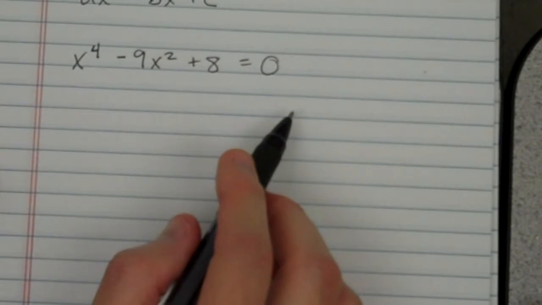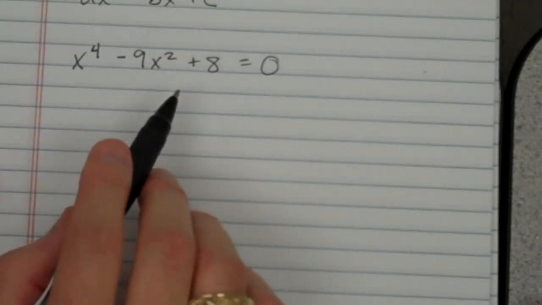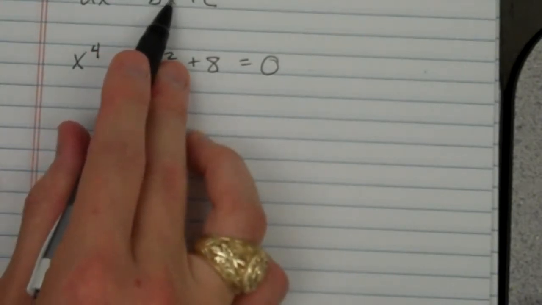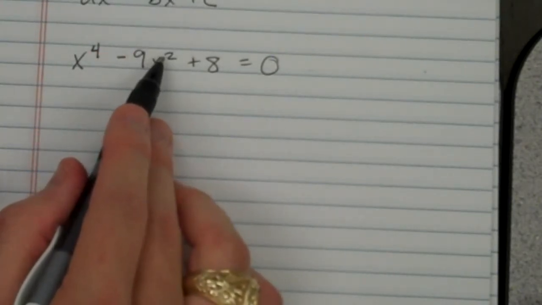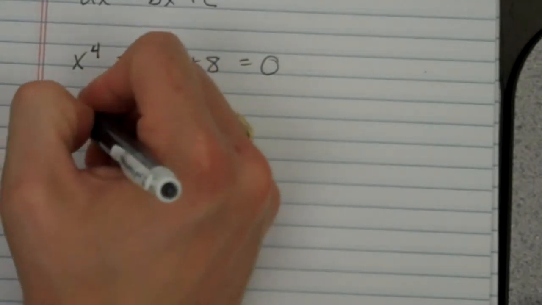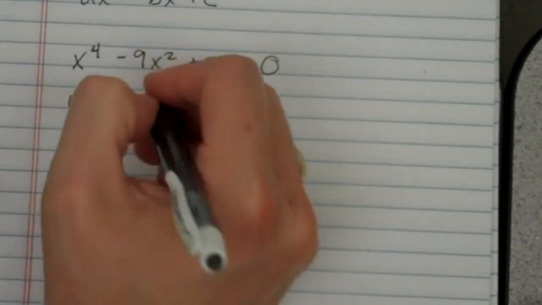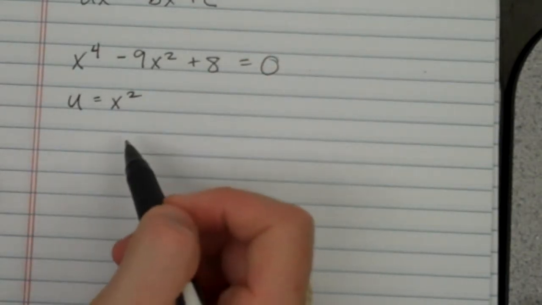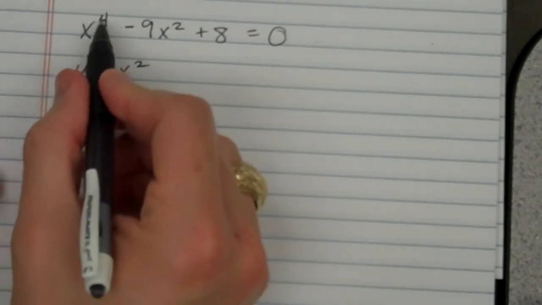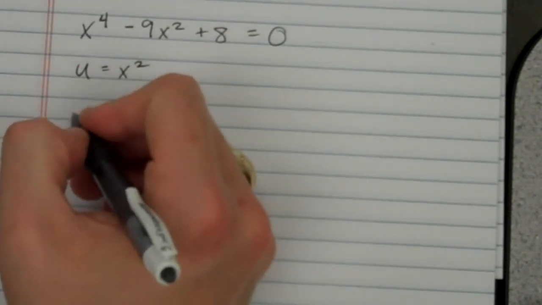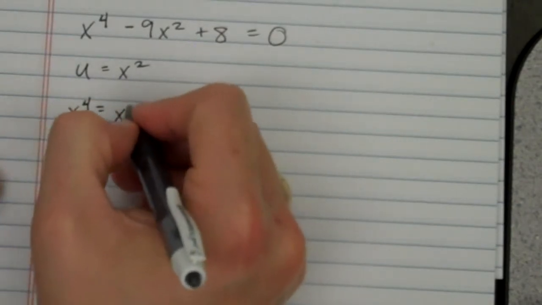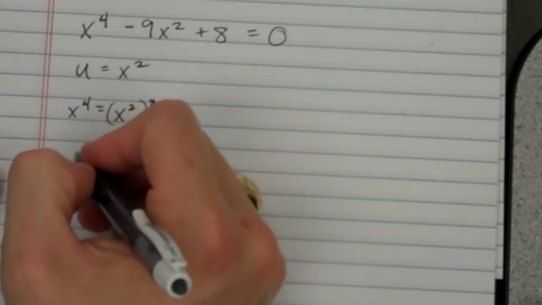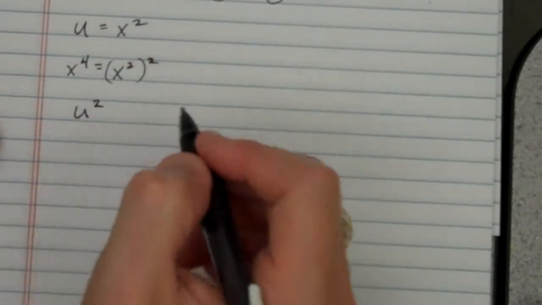But if I used a substitution and I said that maybe this variable, I want it to be just one single variable, but it's x squared. Well, what if I said that I created some letter u, and u equals x squared, whatever this middle term is, u equals x squared. Well, now let's try to rewrite it. Instead of x to the fourth, which equals x squared squared, I would write u squared.